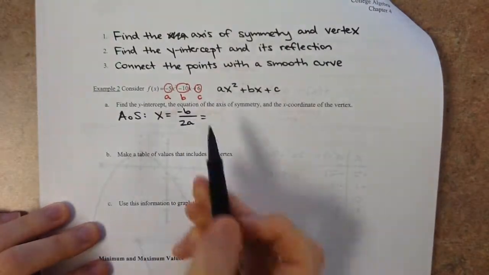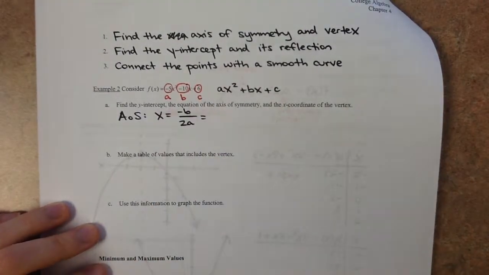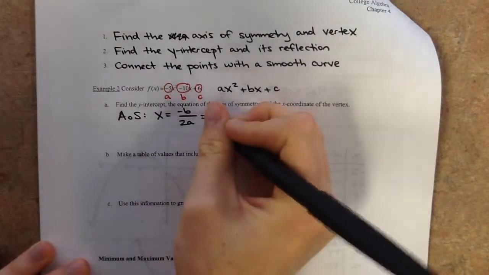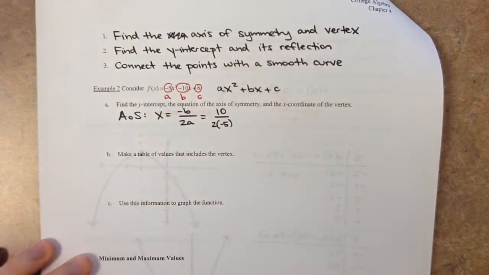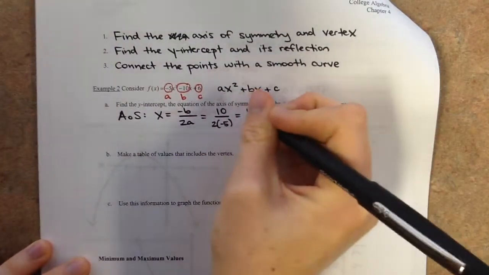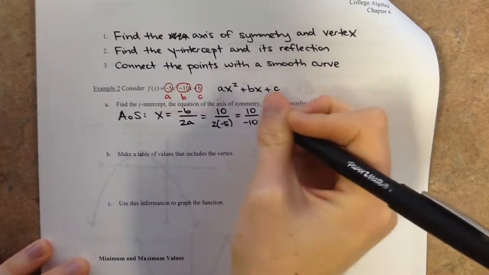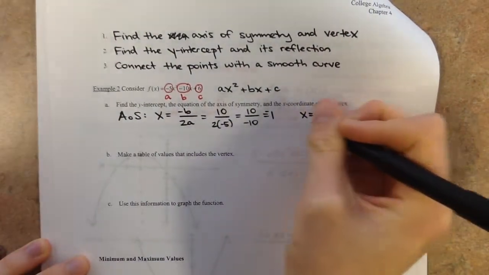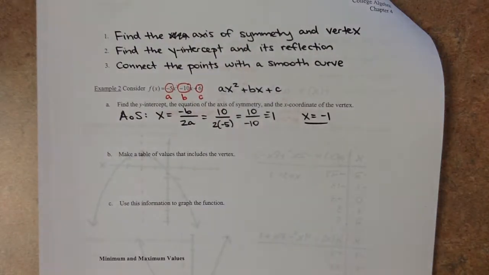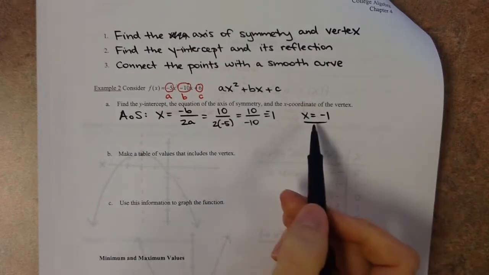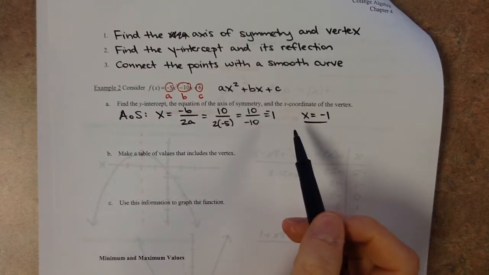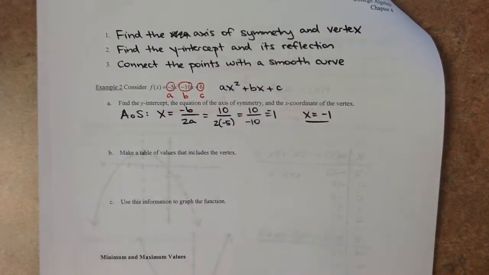So here negative b would be a negative 10. Of course, a negative 10 comes out to be a positive 10 over, and then 2 times a would be 2 times negative 5. So I get 10 over negative 10, which is negative 1. So x equals negative 1, that is my axis of symmetry. So I also have the x-coordinate of the vertex. So that's the very same thing. The axis of symmetry is the very same thing as the x-coordinate of the vertex. So in just a moment, I'll find the whole vertex in step B.